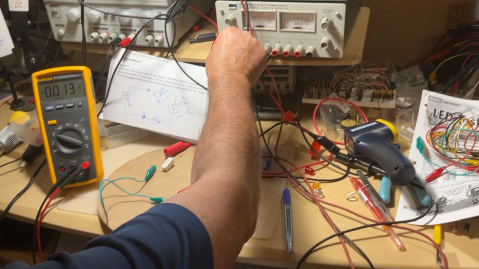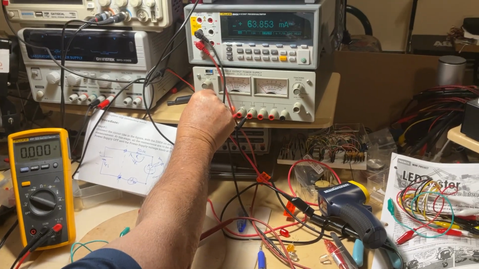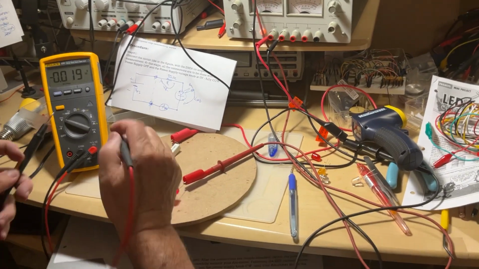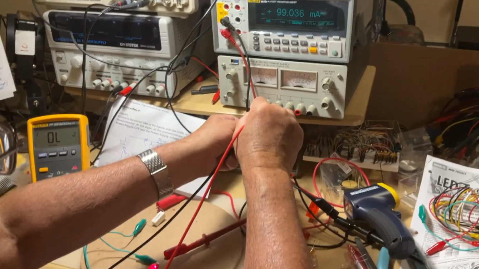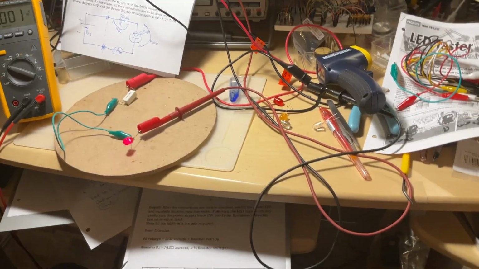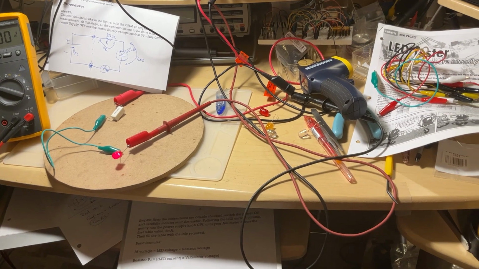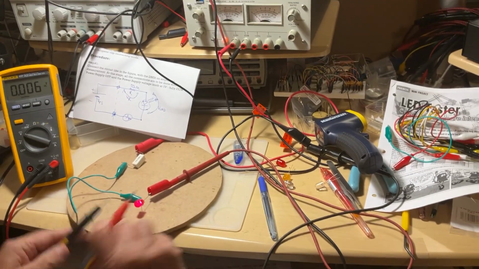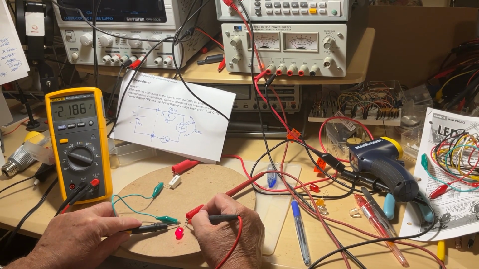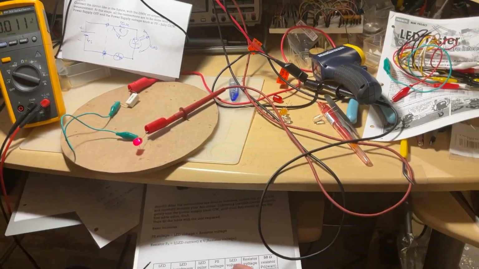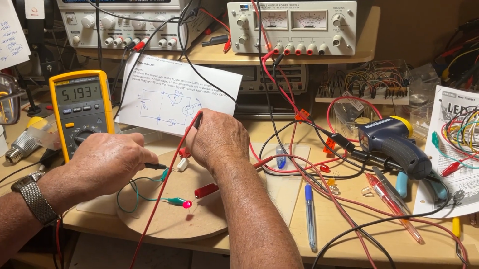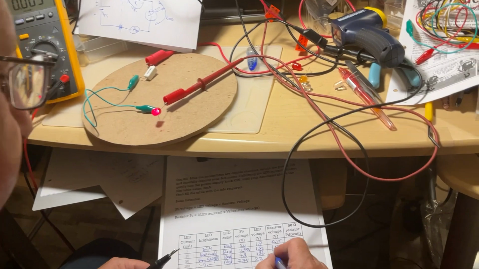I go further. Next value, 100. Let's see, around 100. I go quickly across the power supply, 7.7. The diode is still very bright. I go across the diode, 2.2 volt. I go across the resistor, 5.2 approximately.